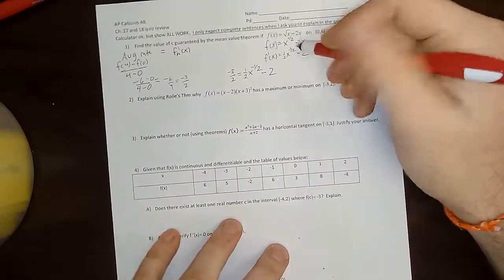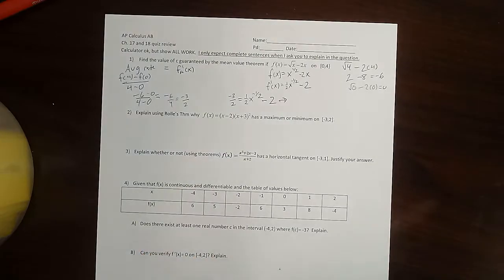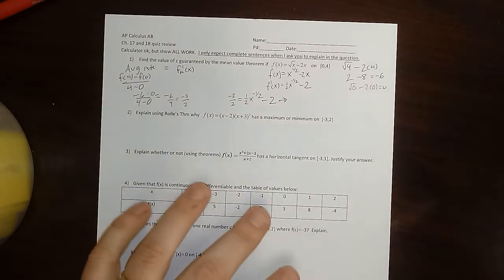So I'm trying to solve this. I'm going to add the 2 to both sides. Let me switch to marker. It might make it a little bit more visible.